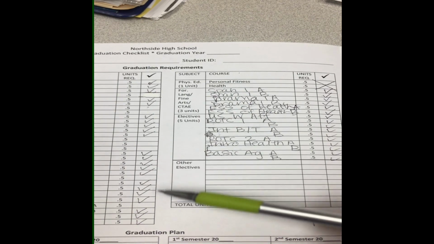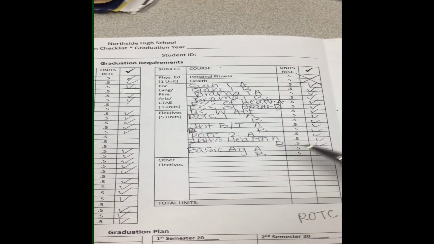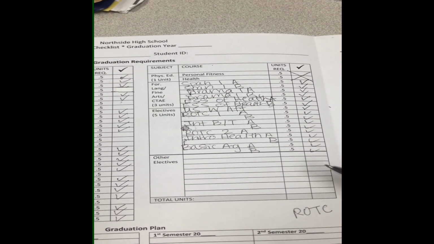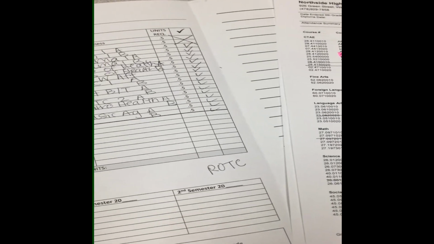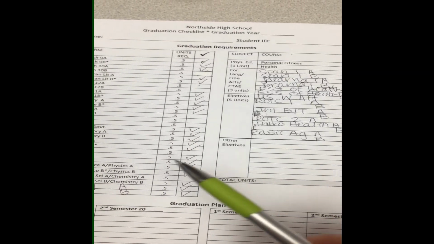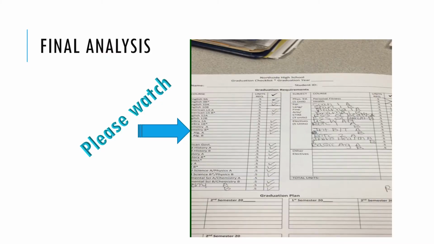The total of the check marks, if you add up all the 0.5s, they should equal the total credits listed at the bottom of the transcript. You do need 24 units in order to graduate. However, it's a specific 24.